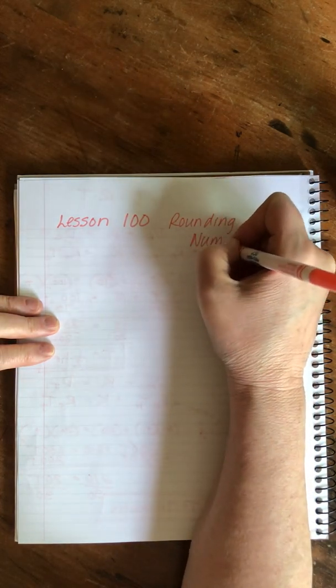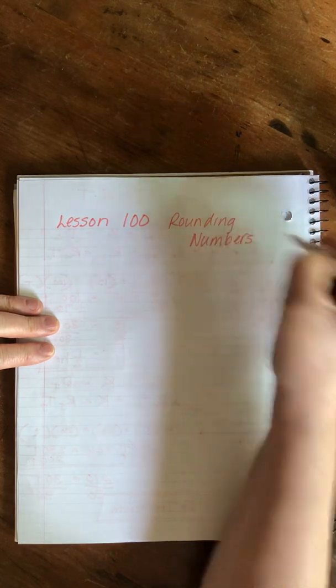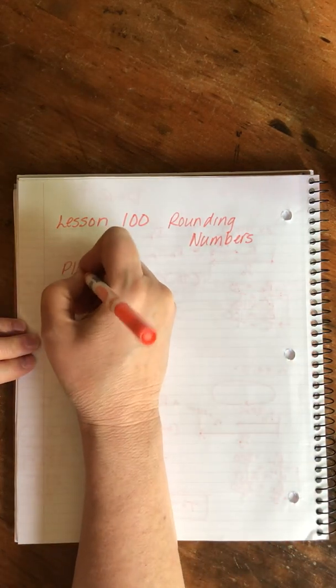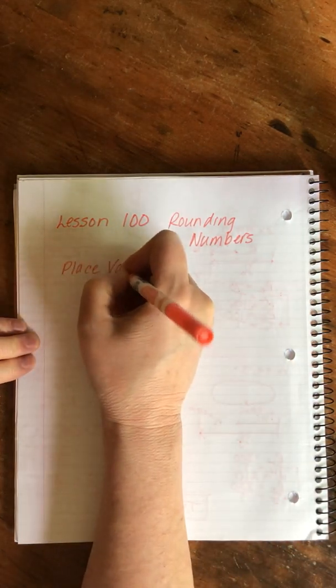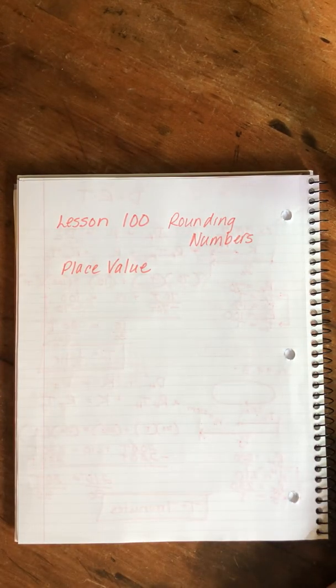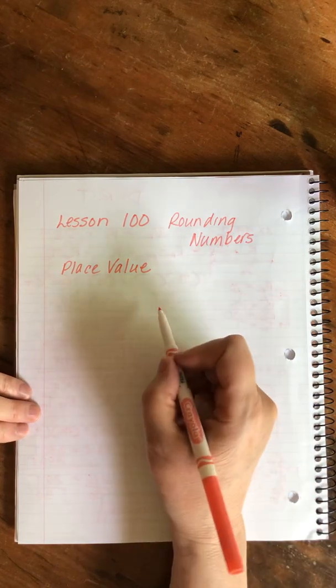This is something you've learned to do probably more than once in your math history, but we're going to review it again because it's easy to forget the fine-tuned details of this. All right, in order to talk about rounding numbers, we first have to talk about place value. And place value is something you've talked about a million times, but that's okay. I'm going to just talk about it one more time.